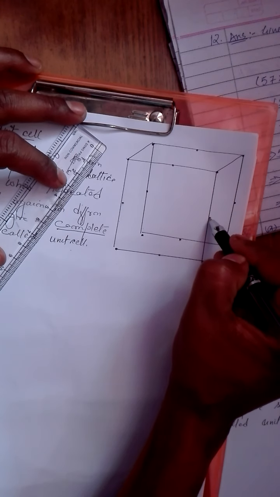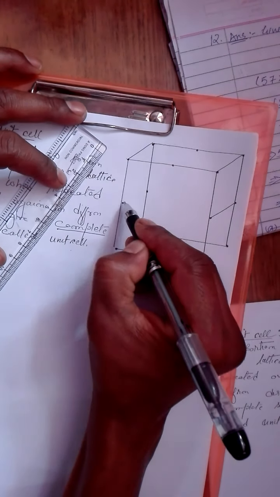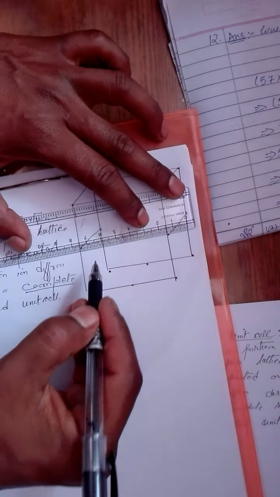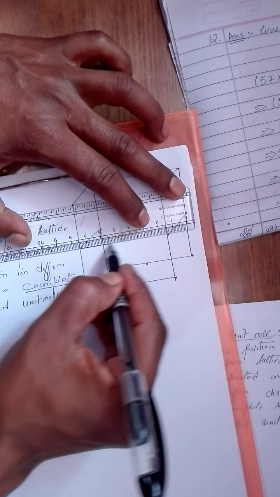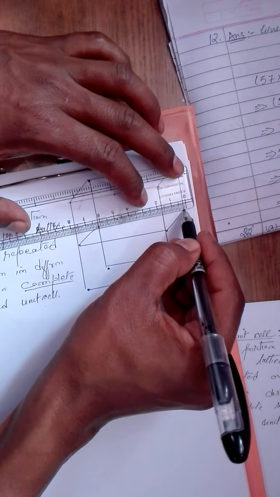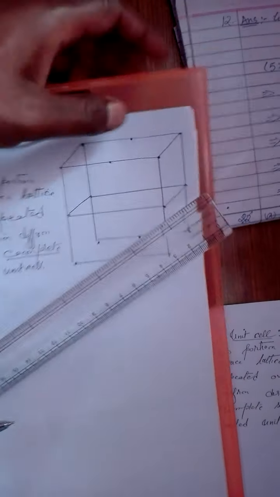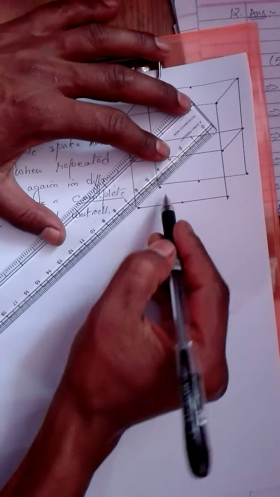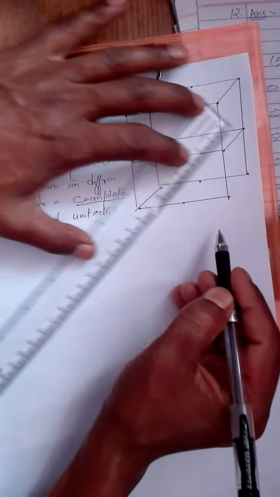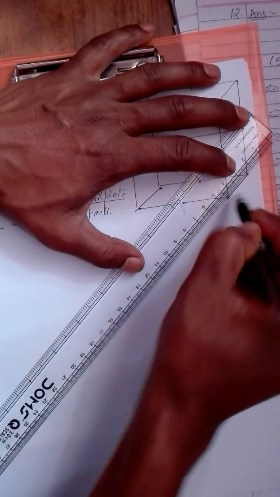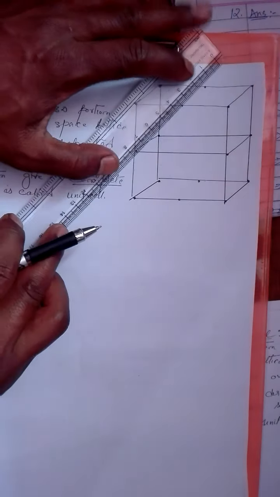Now there are many more points which I have not joined yet. This one. I'm going to join this point as well. And yes, a few more points which I have not finished joining. This point, and then what are those here?